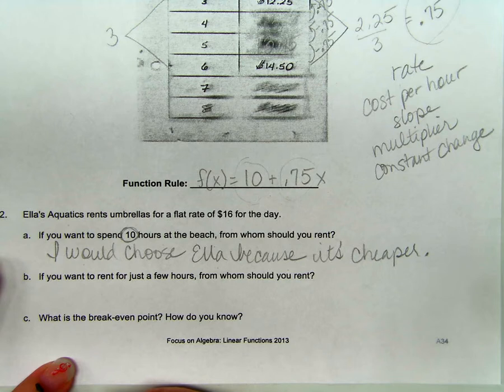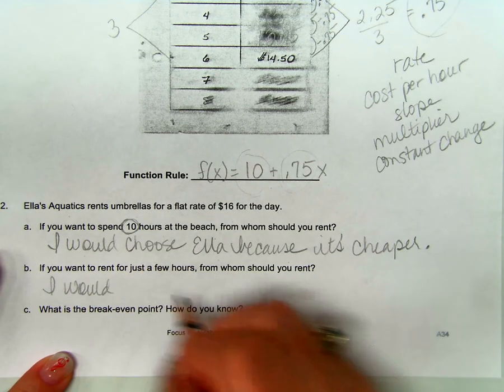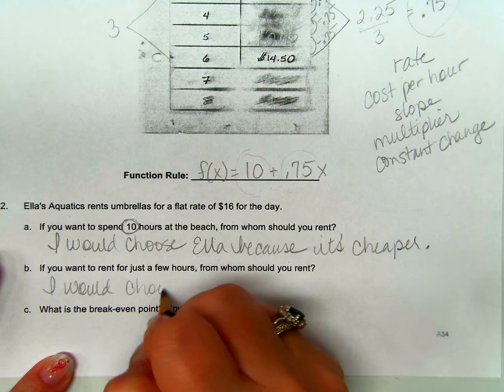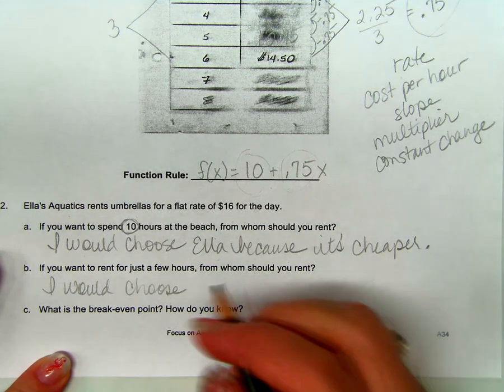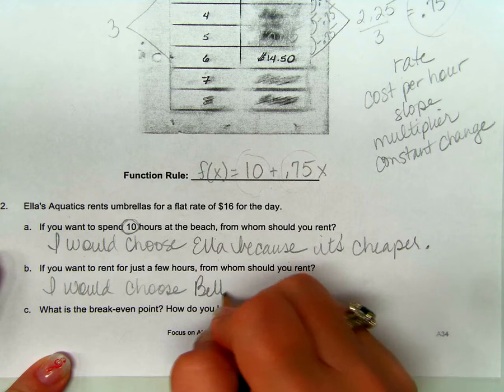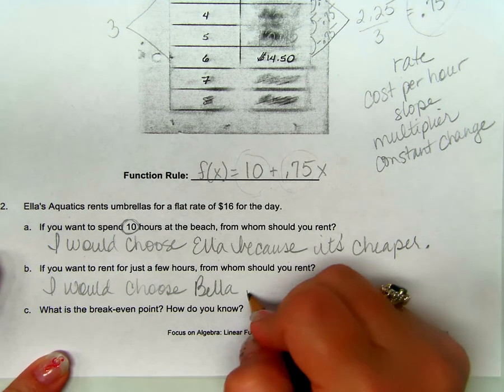How do I start it? I would choose who? Bella. Because it's cheaper.